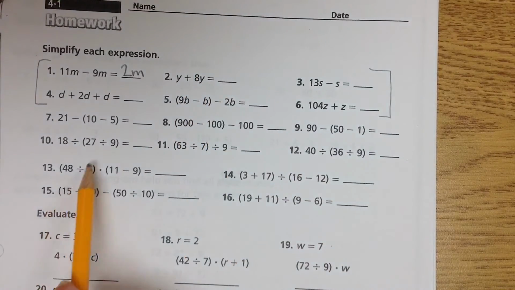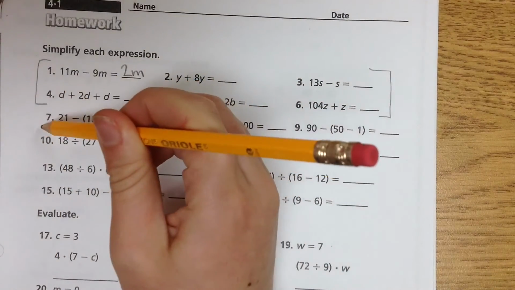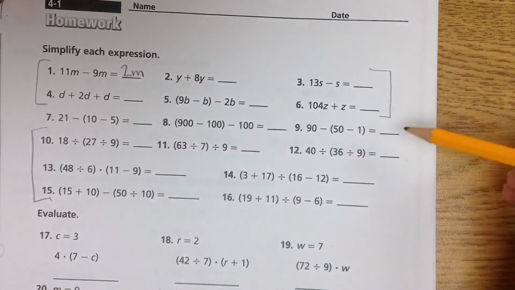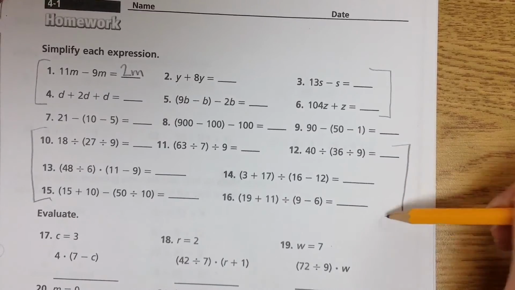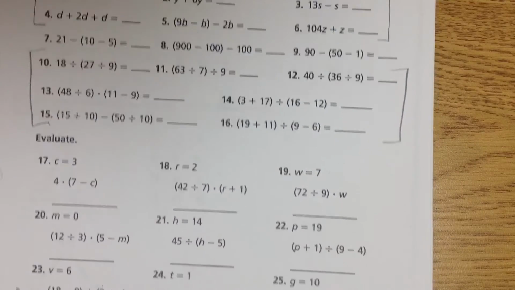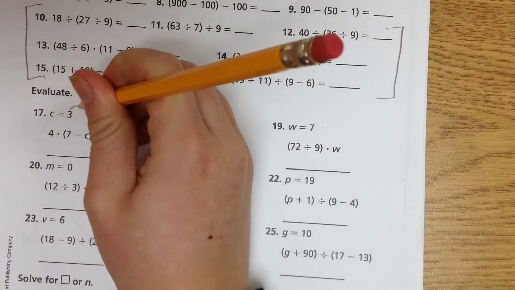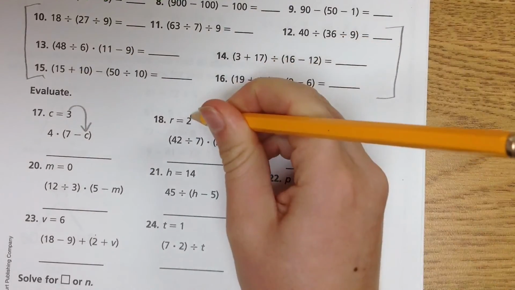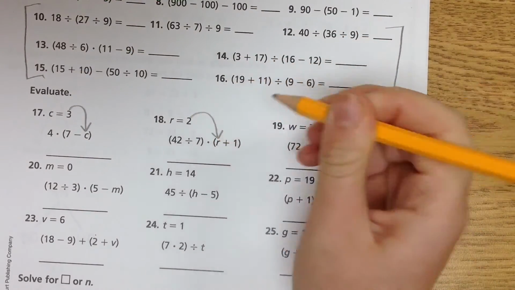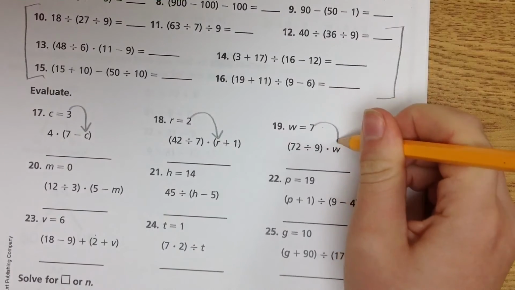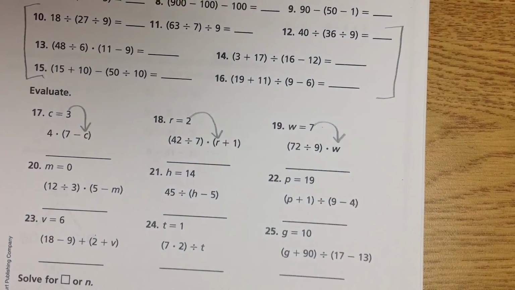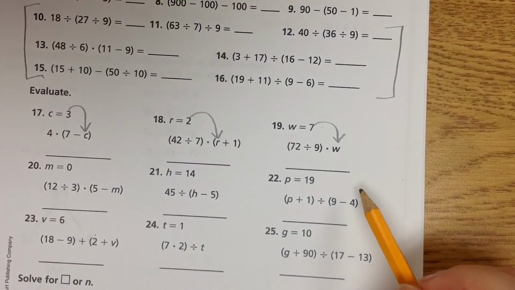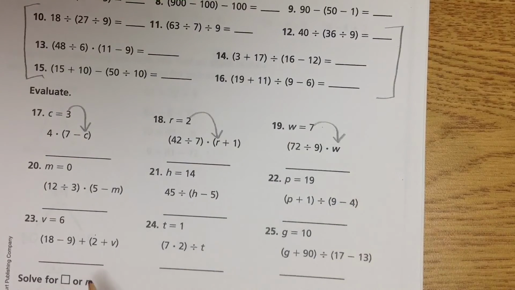Okay. Here, just make sure you do the parentheses first to solve. Here you're going to be plugging in that letter. So every time there's an R, you put a 2 in. Every time there's a W there, you put a 7 in. Trying to see if there's any that are too challenging, but I think you got it.